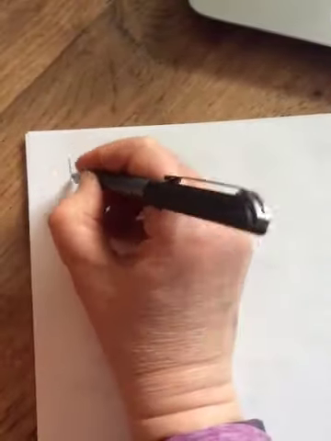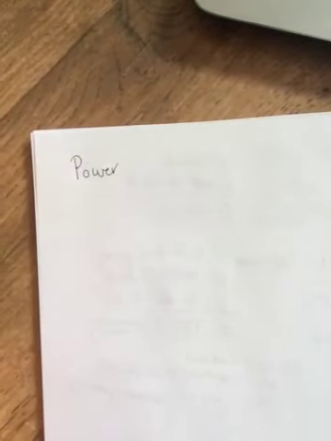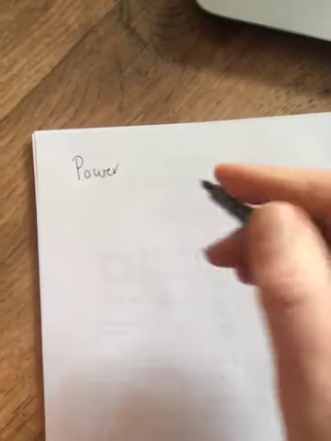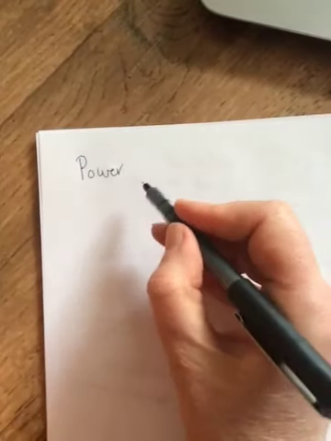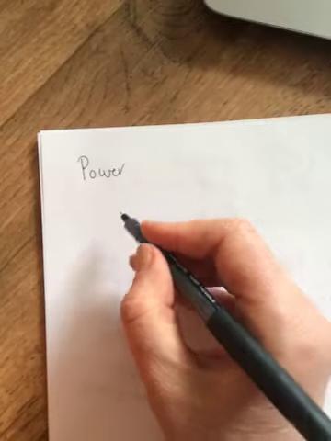One other little new piece for today is called power. Okay, and I know you've all heard of power. If I were to ask you what it was measured in, you might be able to get it, but we'll figure that out in a minute.